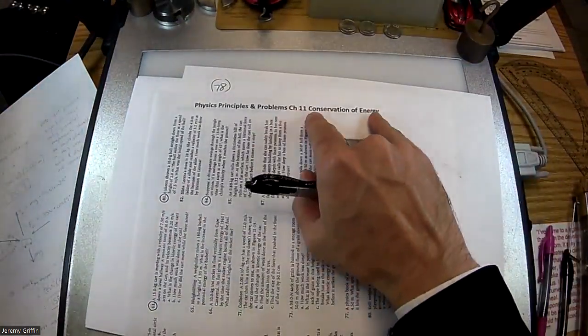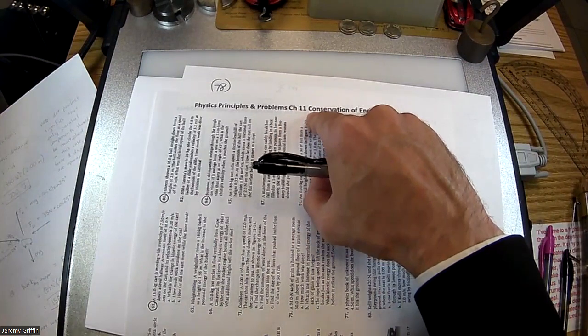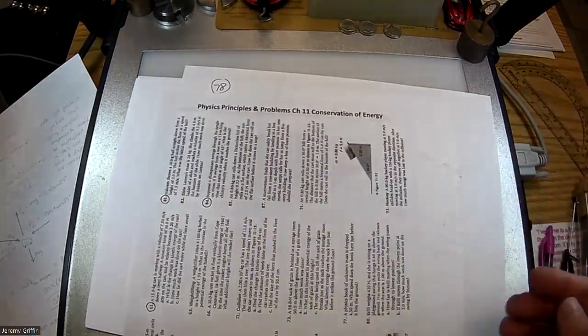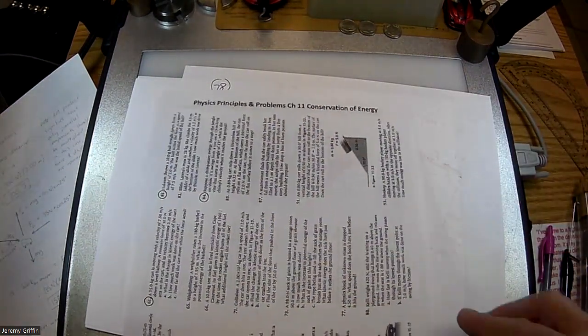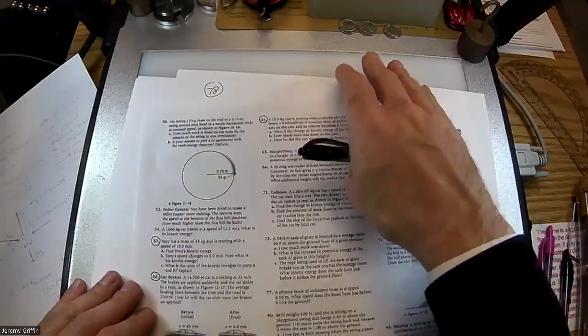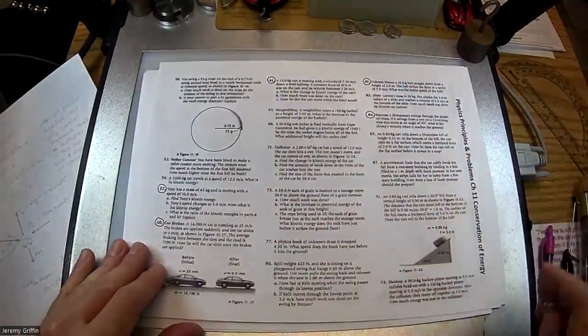Now, chapter 11 is your conservation of energy, which is actually how I kickstarted this whole section. I said, well, all energy is conserved. You can't create or destroy energy. Therefore, you have this framework and you can solve lots of things. Energy takes different forms. Okay, kicks back to chapter 10.